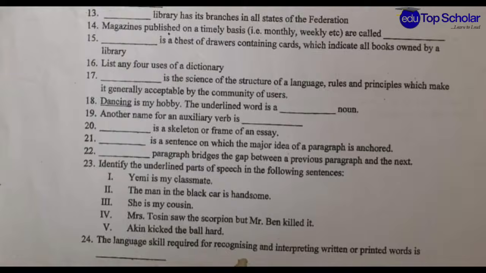Number 19, another name for an auxiliary verb is helping verb. So auxiliary verb means helping verb. Number 20, dash is a skeleton or frame of an essay. That is an outline. The outline of an essay is the skeleton of the essay, until you add flesh to it and develop it into a full-fledged essay.